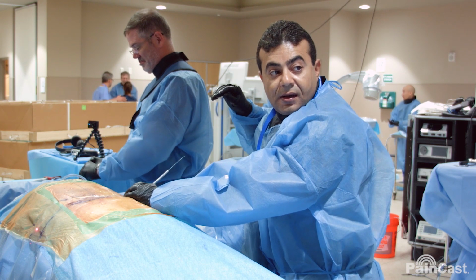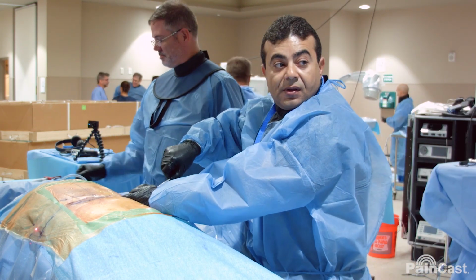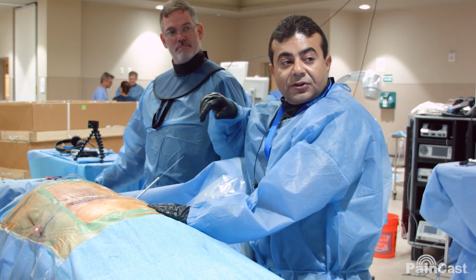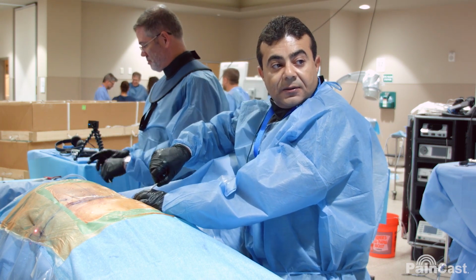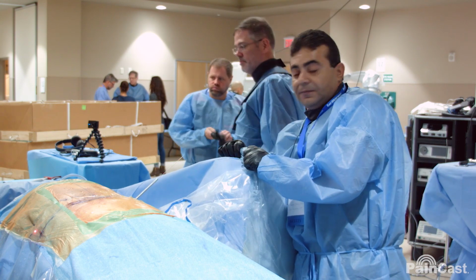X-ray. So we see how we are on a lateral view. We did not cross. X-ray again. I'm feeling the facets. I'm going through the facets. Let's square off the end plate a little bit.